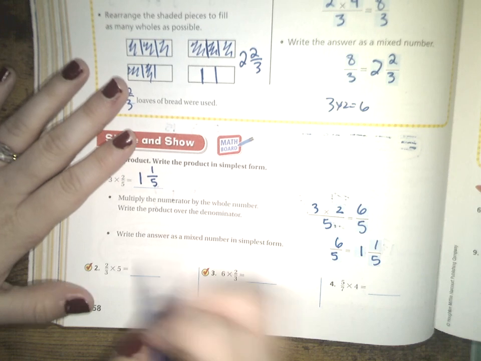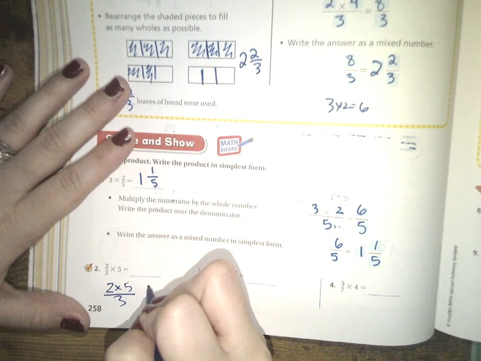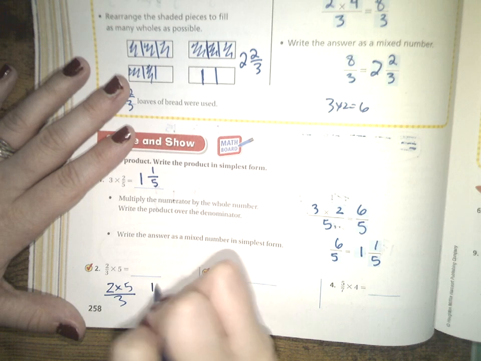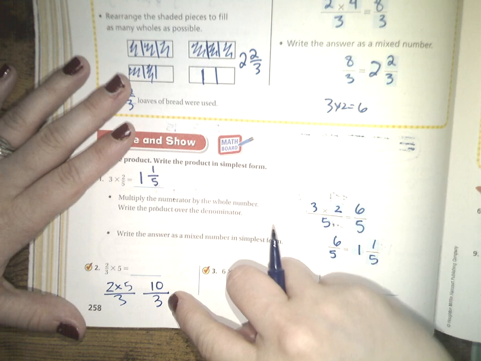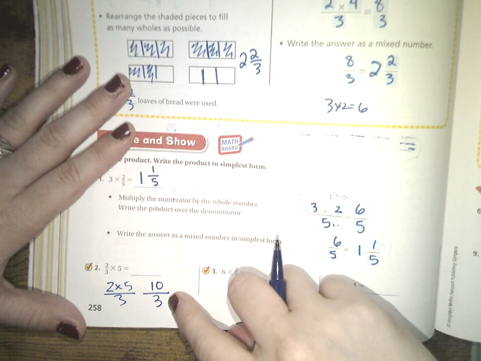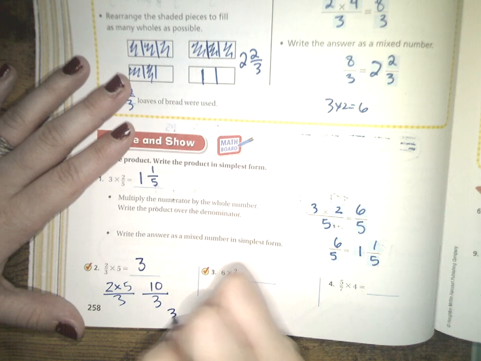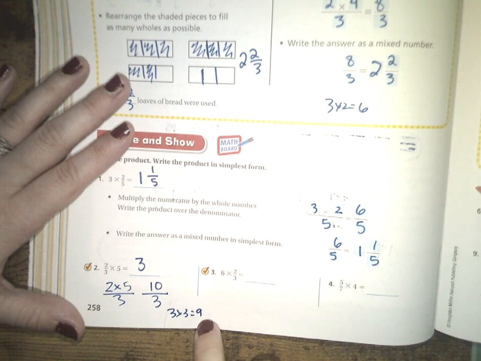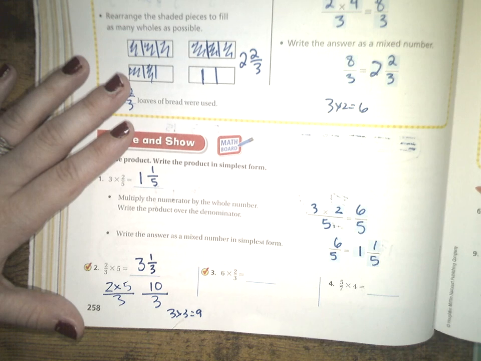So here, 2 times 5 over 3. 2 times 5 is what? I want everybody to be engaged. How many times does 3 go into 10? So then 3 times 3 would give me what? 9. So 10 minus 9 is what? The answer is 3 and 1/3.